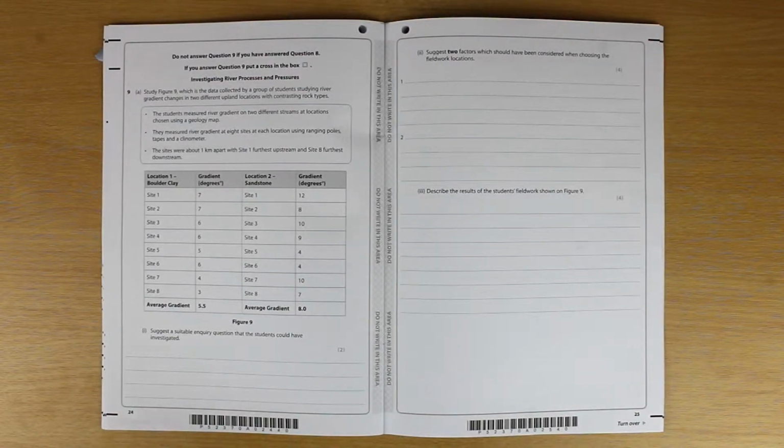Right, okay, welcome back. This is going to be clip number 6, and today we're going to try and look at how to answer the fieldwork questions when we have got somebody else's fieldwork in front of us. This is the example from last year's exam paper.